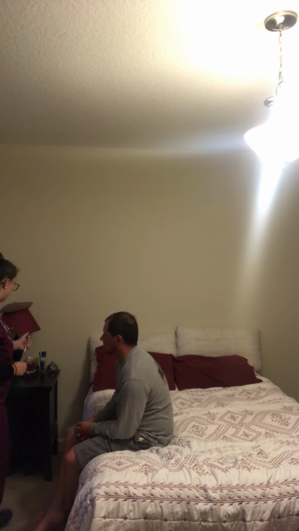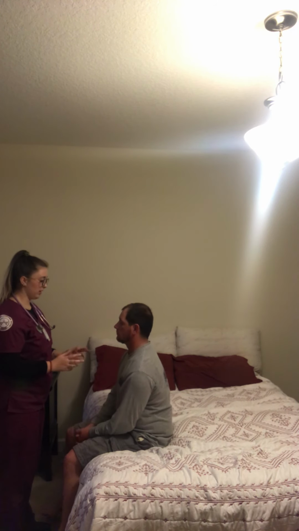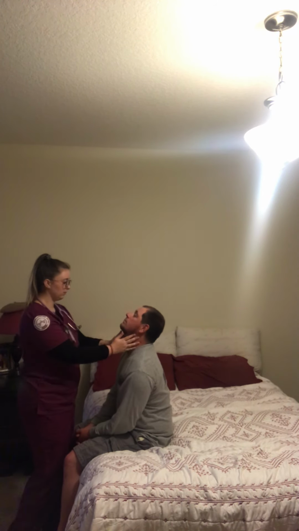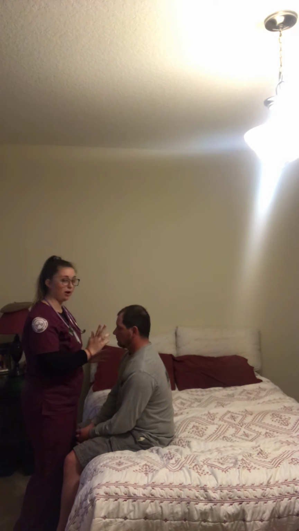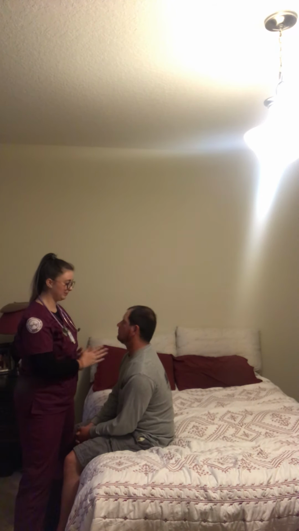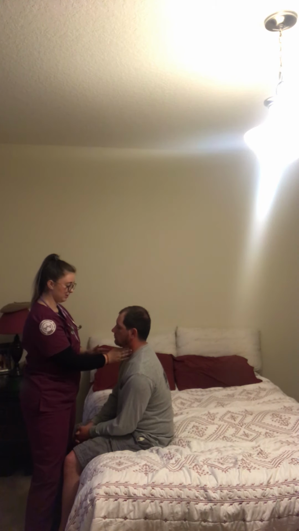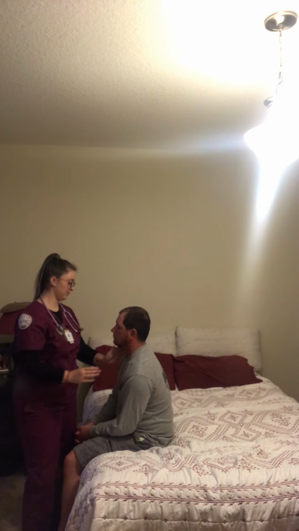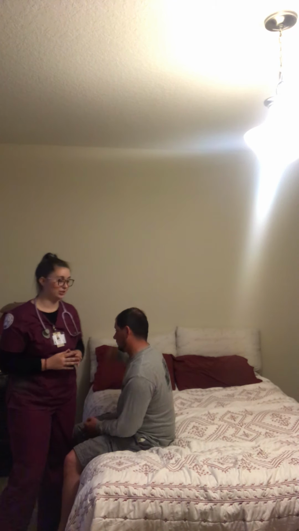Okay, now I'm going to go ahead and go down to your neck. Does that hurt? No. Okay. I'm going to palpate the carotid arteries one at a time. You don't have to lean back. It's okay. Okay. Those are equal bilaterally +2.